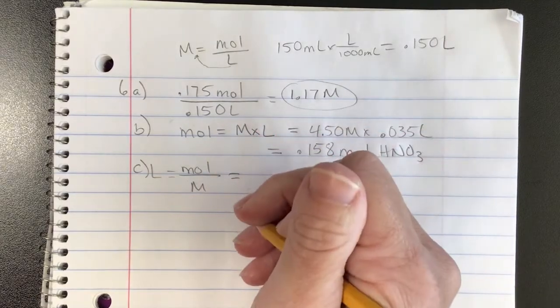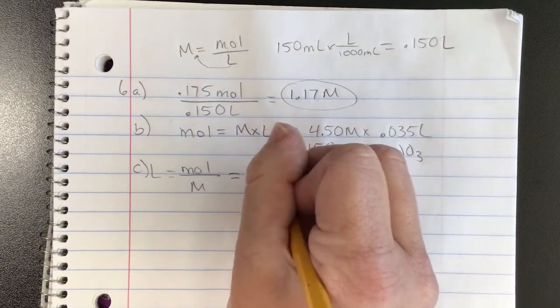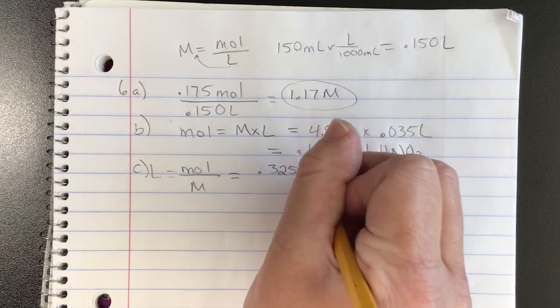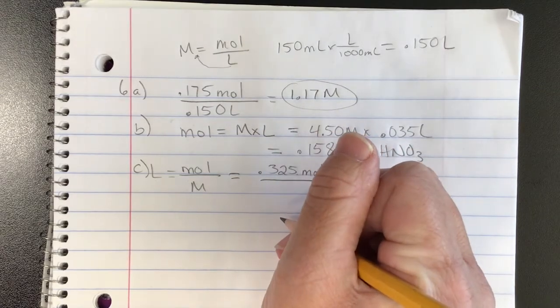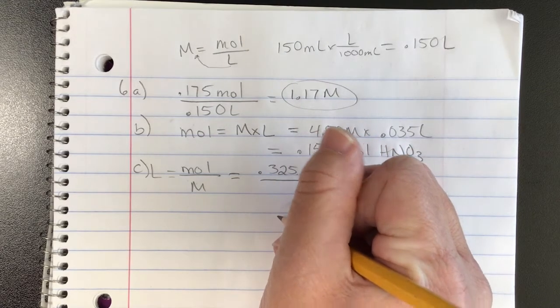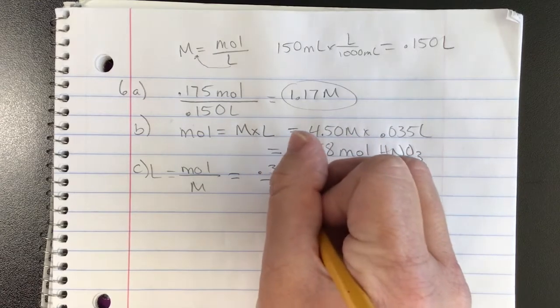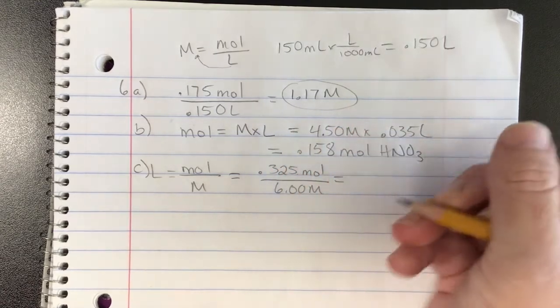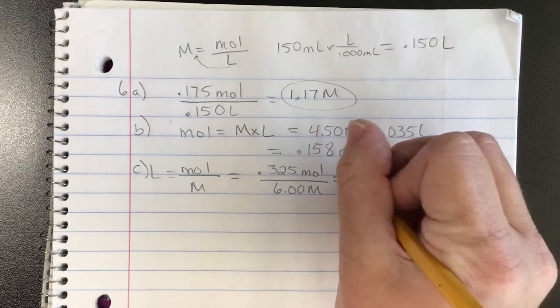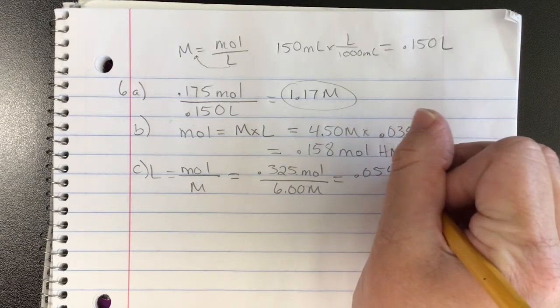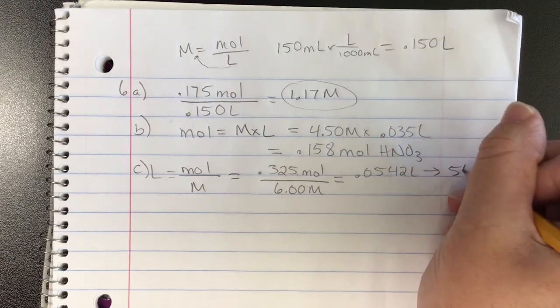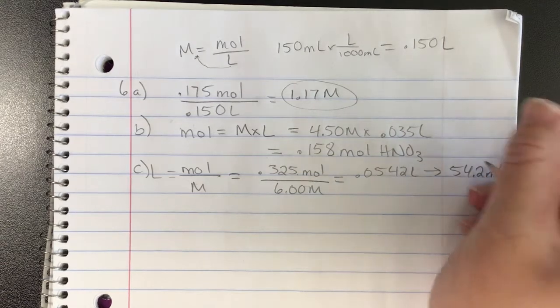Okay, so we have 0.325 moles divided by 6 molar, and that gives us 0.0542 liters, or we could say 54.2 milliliters.